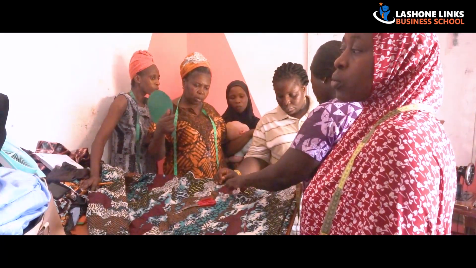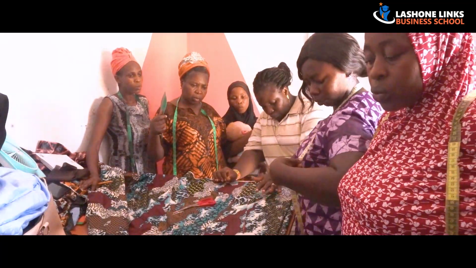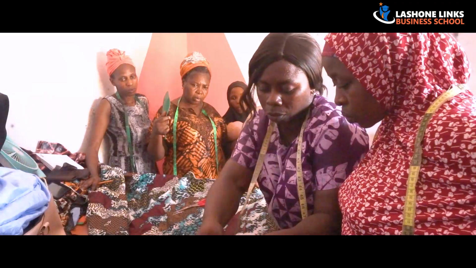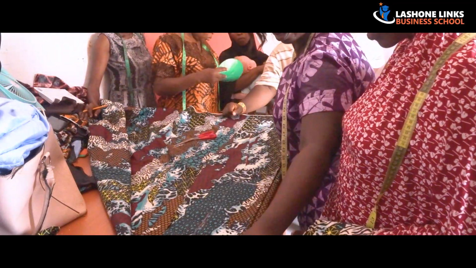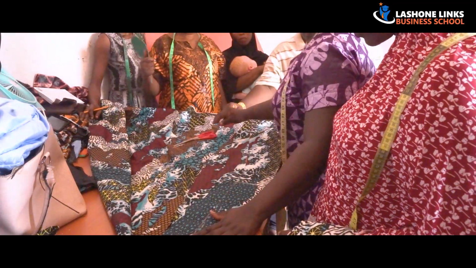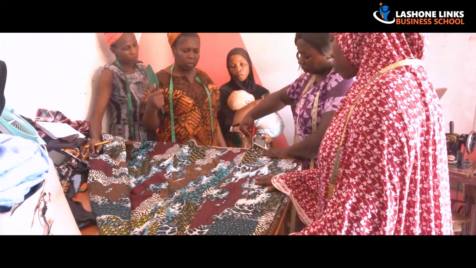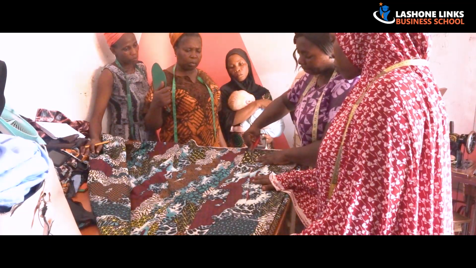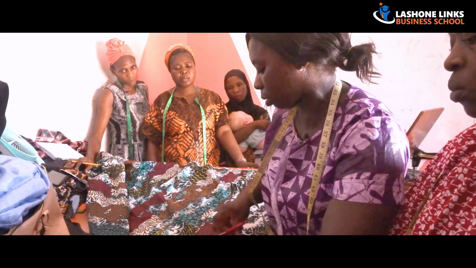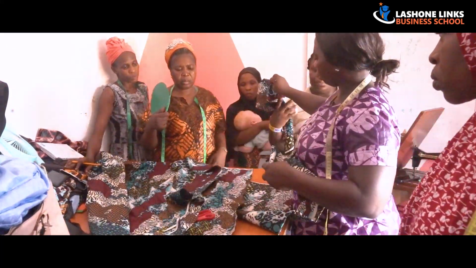Now all I have to do is to cross check that I have 0.75 here. So just cross check. I have 0.75. Yeah. So since we cross checked that we have the 0.75 on point, then I can cut this. So yeah, I'm cutting another piece for this.